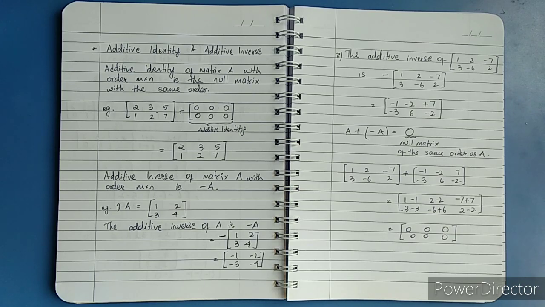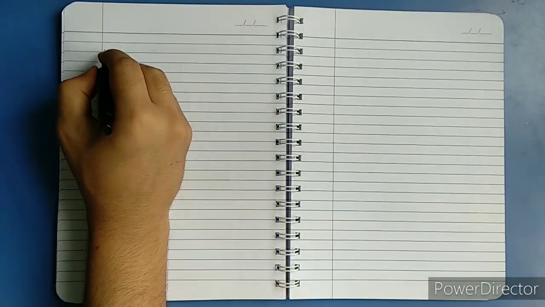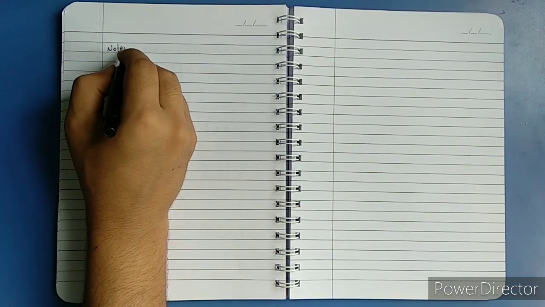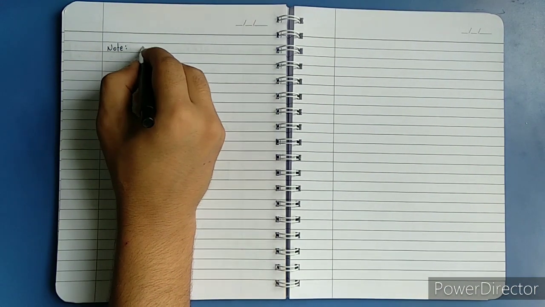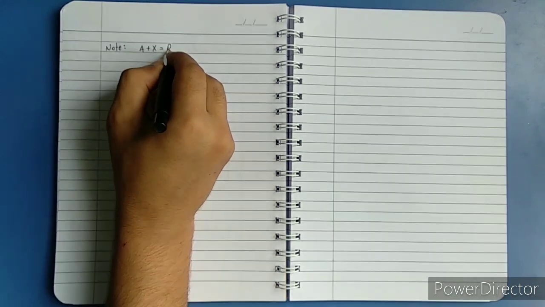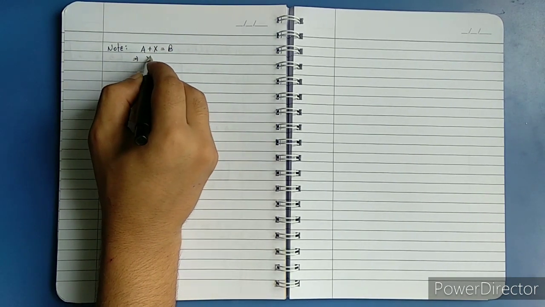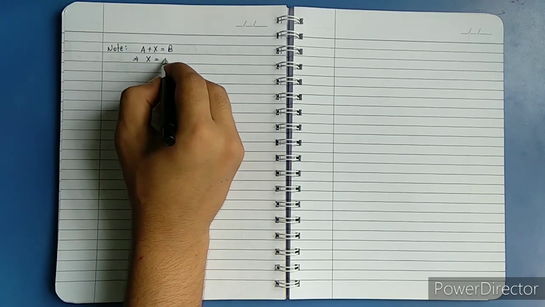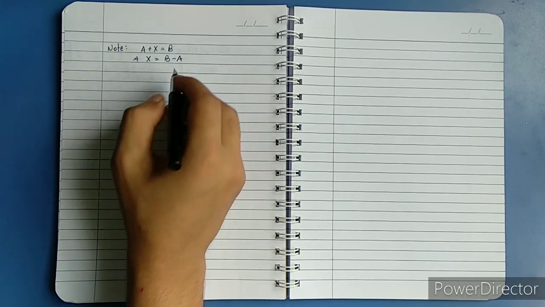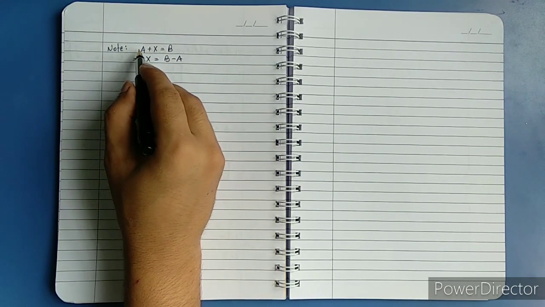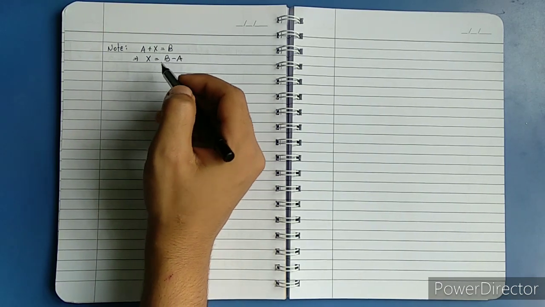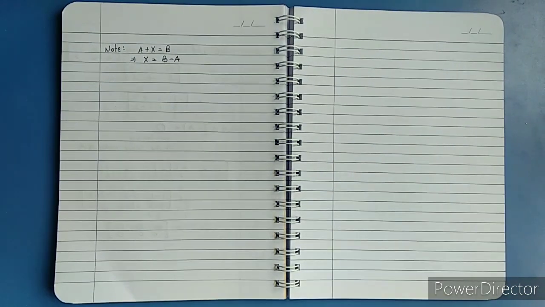And now we'll see how we solve an equation for a matrix. So note, if A plus X is B, we can take A on the other side. So plus A goes to the other side, it becomes minus A. And if suppose it would have been minus A, it goes to the other side, it would become plus A. So we can do this for addition or subtraction.